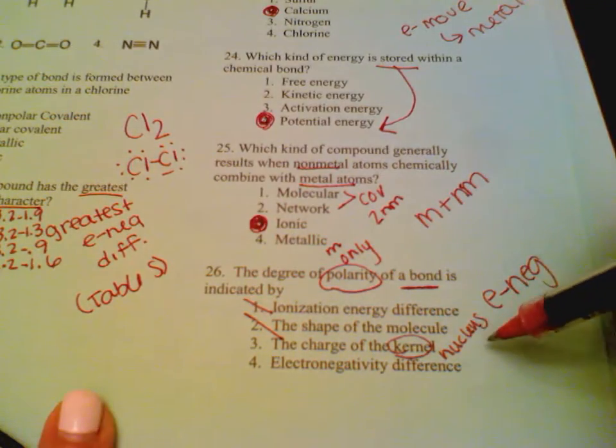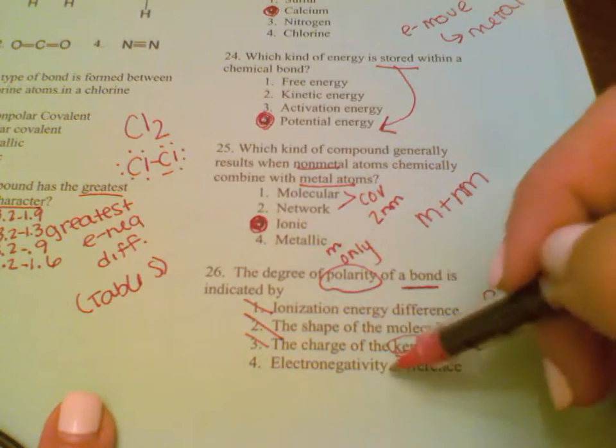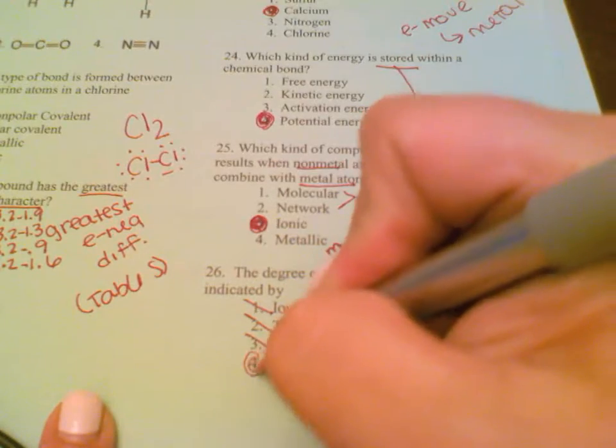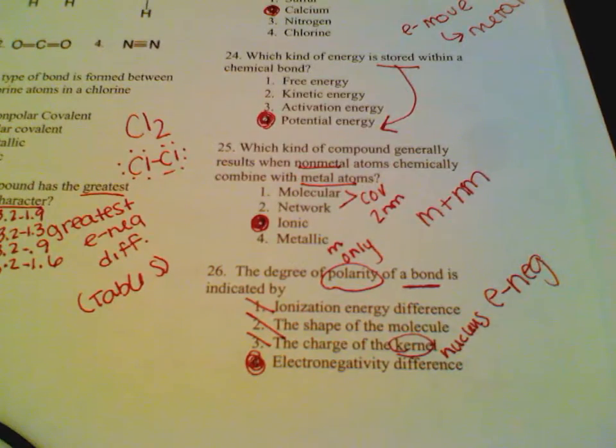But, nope, it's not that. So 4, the electronegativity difference. Yep. It's that one. All right, 27. We're almost done with multiple choice. So close.